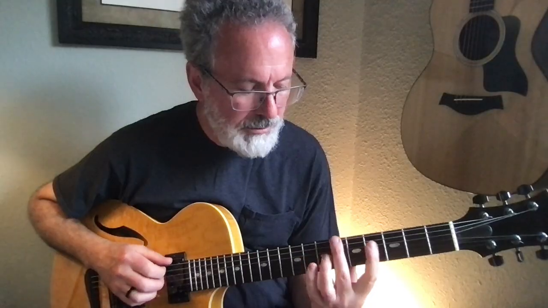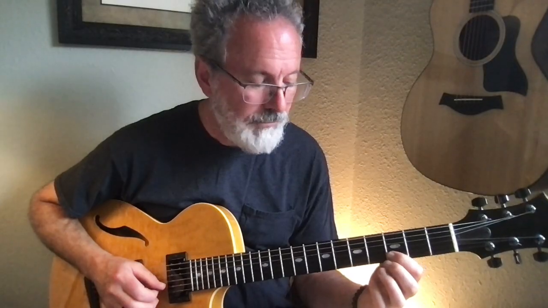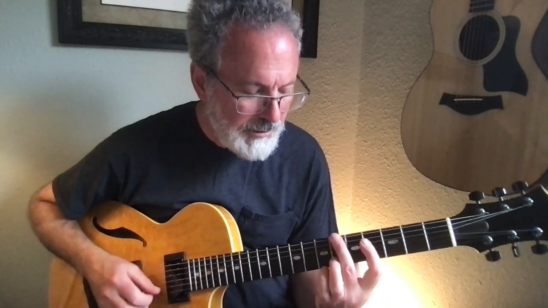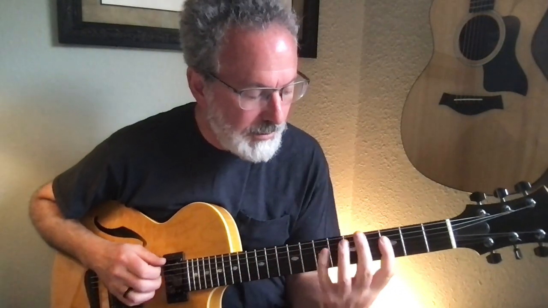So what I'm doing here is playing the melody, E flat, F, B flat, down to D. But with each of these, I'm moving those middle voices chromatically down so that we end with this B flat triad.